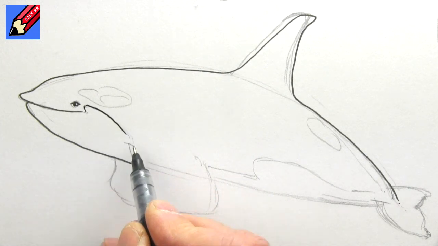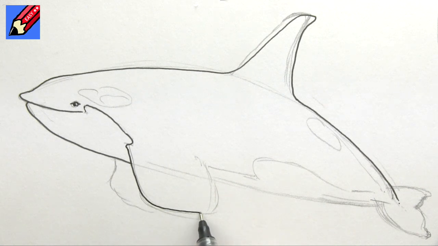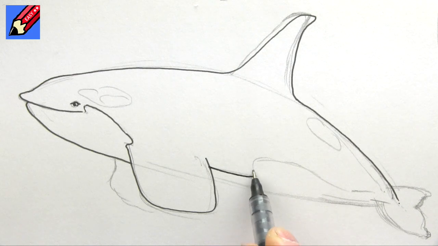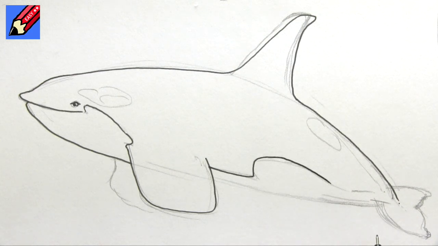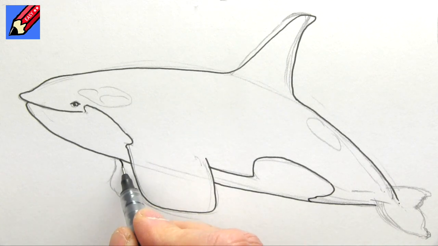And we're going to want to put that white line in there where it's going to be black and white, because that is the thing that really makes them look so dramatic, is that black and white thing that they do. I'm going to bring that around there, something like that. That's good.